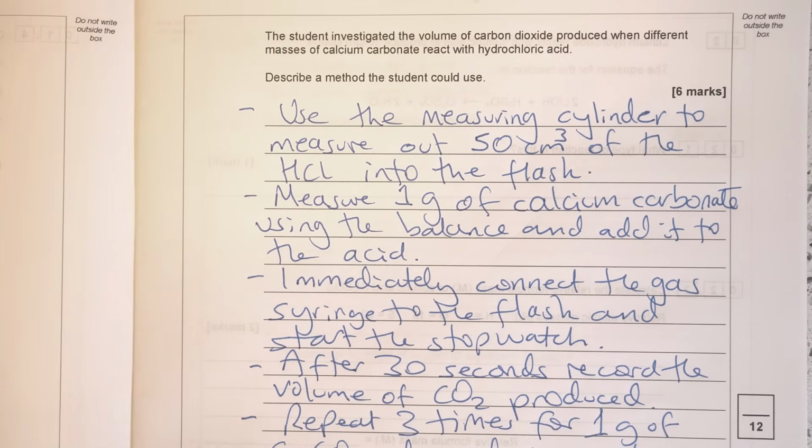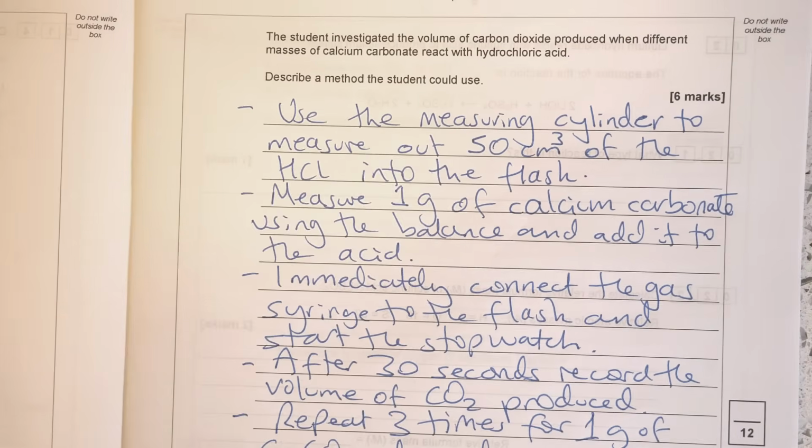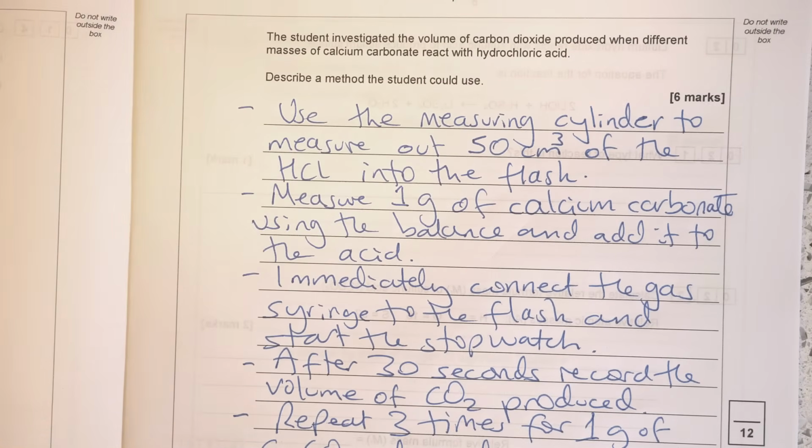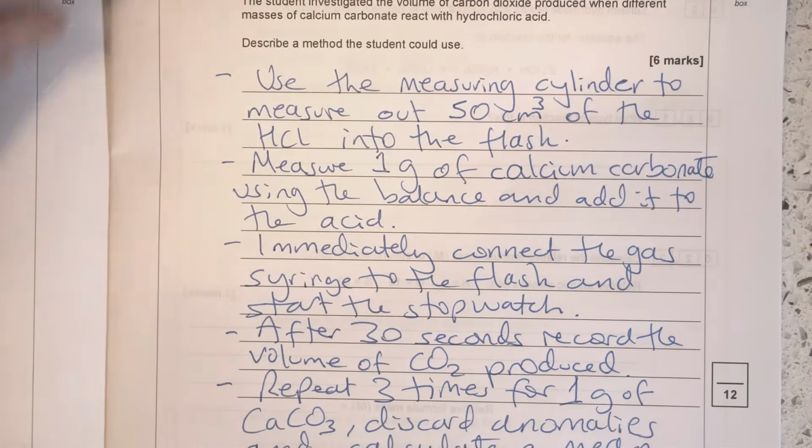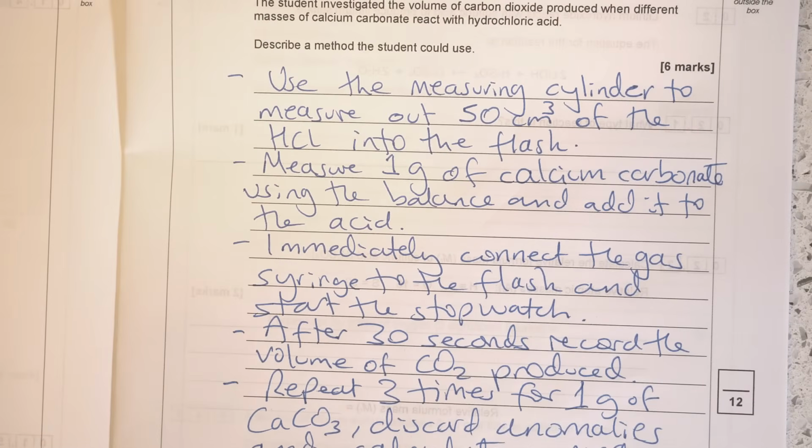You'll notice I'm not writing out an equipment list to start with. I'm just mentioning the equipment as I go along, and I'm also being specific about the amounts of chemicals that I use. So start off by using the measuring cylinder to measure out 50 centimeters cubed of hydrochloric acid into the flask. Any sensible amount on the measuring cylinder would be okay, like 100 cm cubed or 25 cm cubed. Then I would measure 1 gram of calcium carbonate using the balance and add it to the acid.